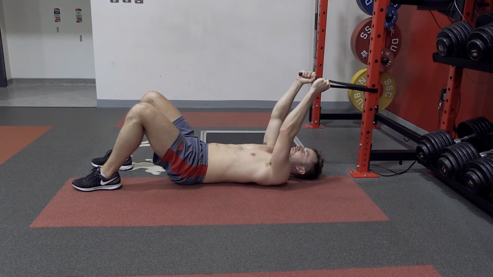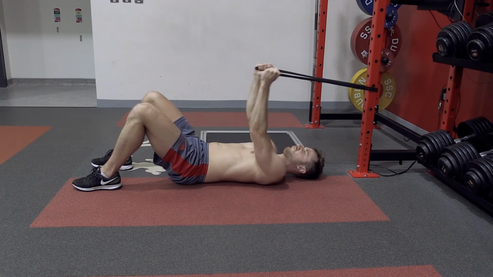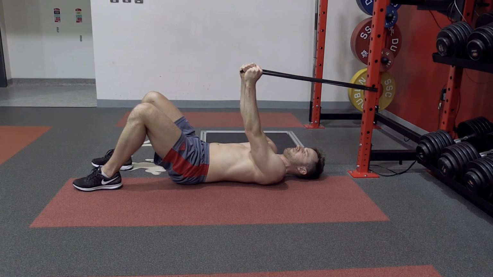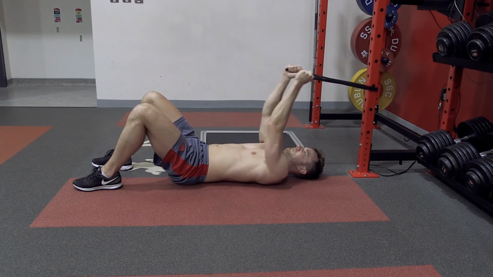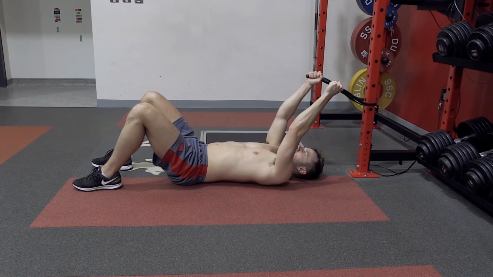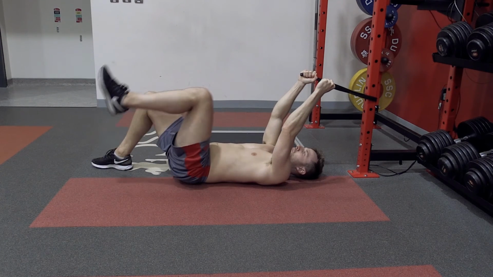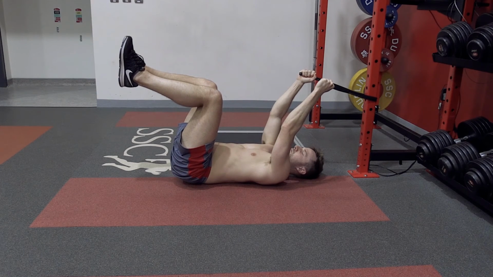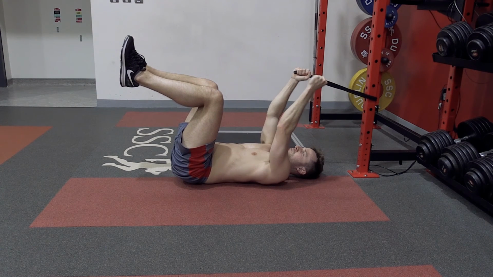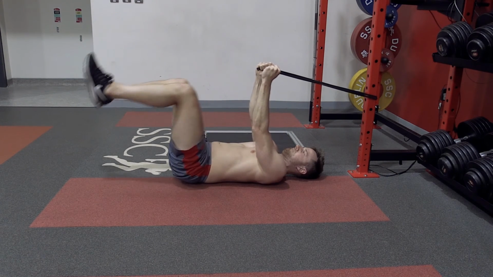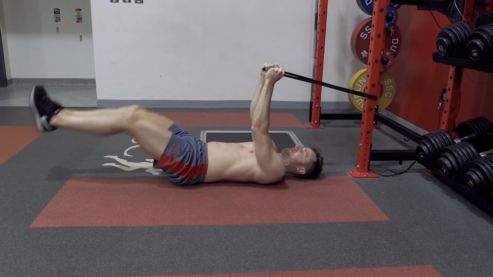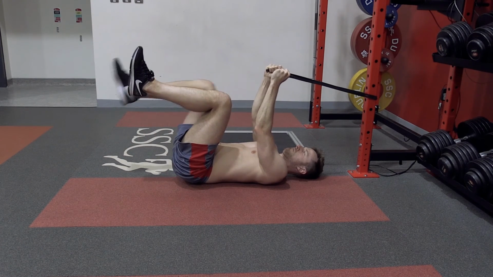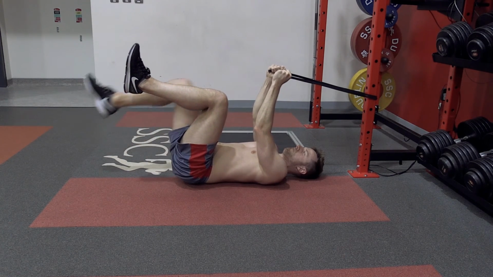The regression for this exercise is to place the feet on the floor to increase stability and reduce the demand on the abdominals. Alternatively, the progression is again to assume the hip flexed position, maintain neutral chin, thorax and pelvis as we introduce the resistance of the band and lower both legs, or alternatively one leg if we want to bring a unilateral bias to the exercise.